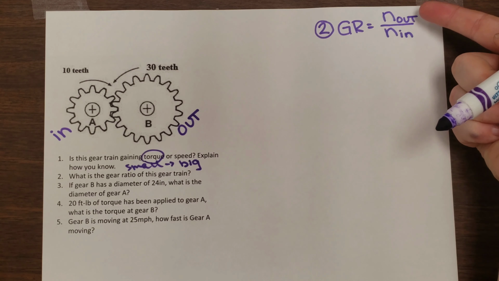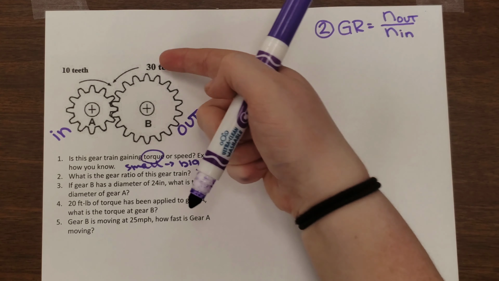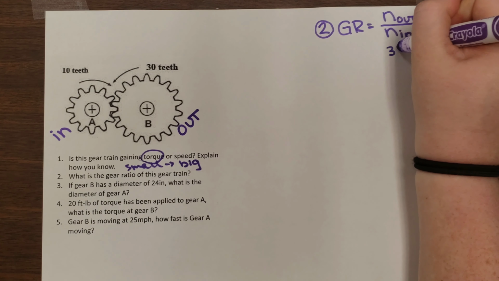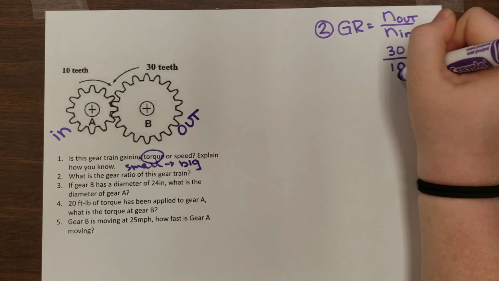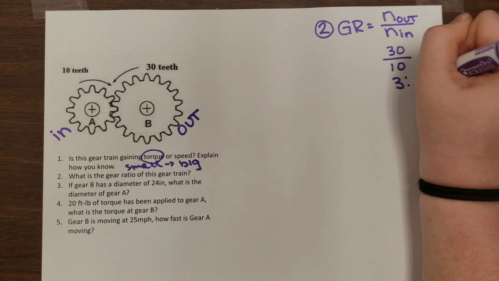So I'm going to take the number of teeth out, which is 30, divided by the number of teeth in, which is 10. So my gear ratio is 3:1.